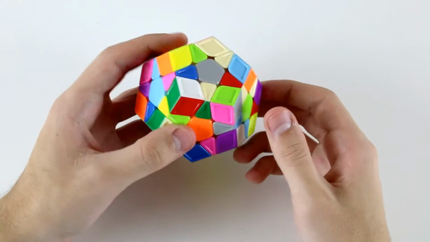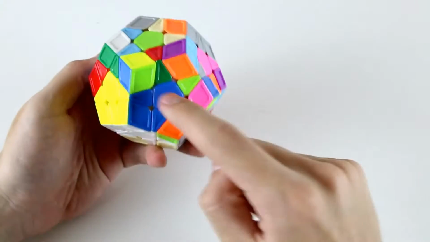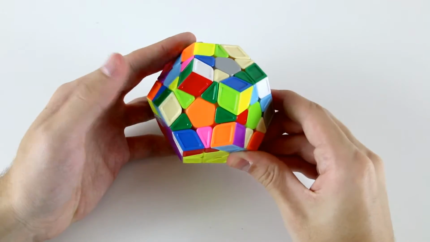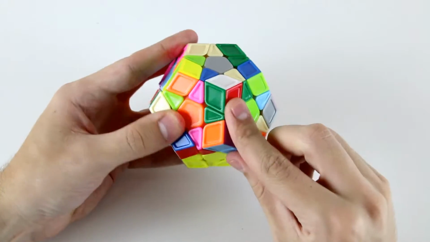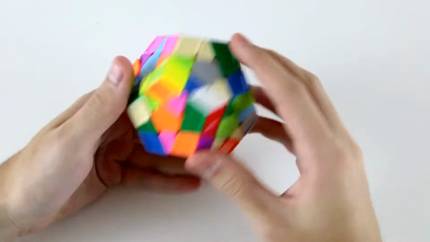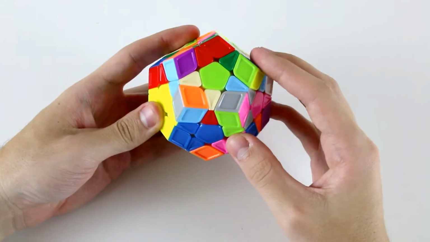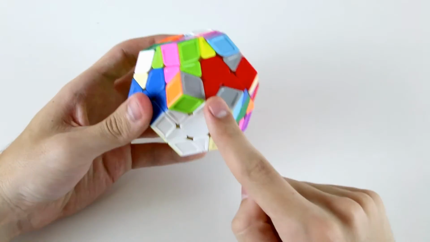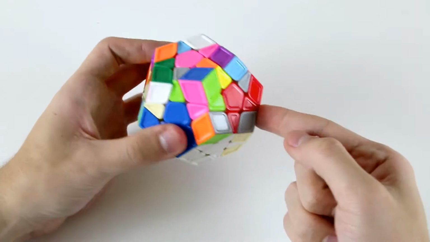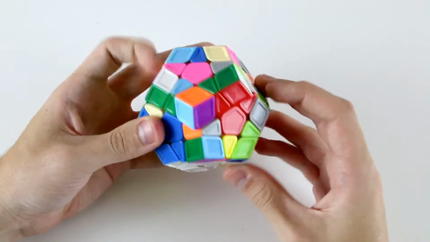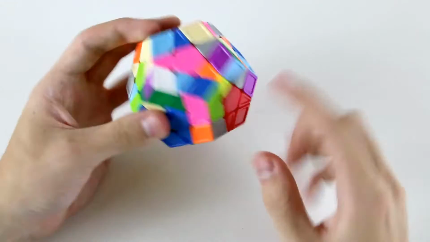The next pair that I see is this white, red, and dark green with this red and dark green edge. So we can do R2 and then U prime. To pair them up, now I need to insert them all the way back here. So from here, we can do something like U2, and then here's a fancy little trick to insert a pair from over here to this back right position. We can go R2 prime, U2 prime, R2, like that.